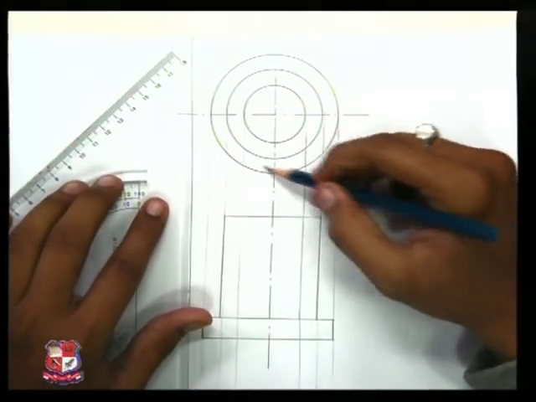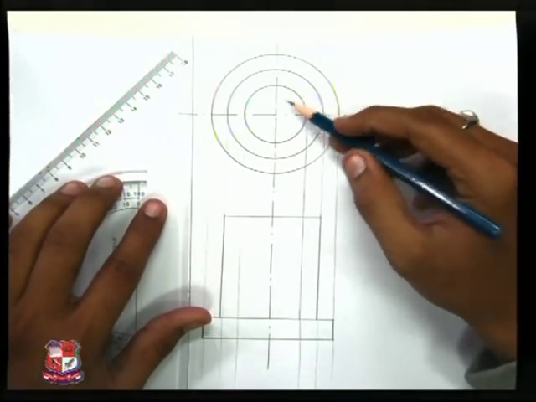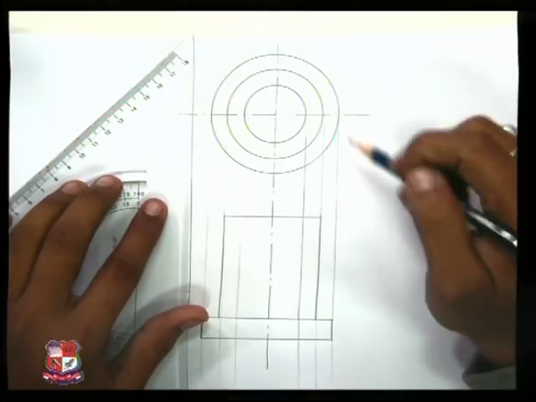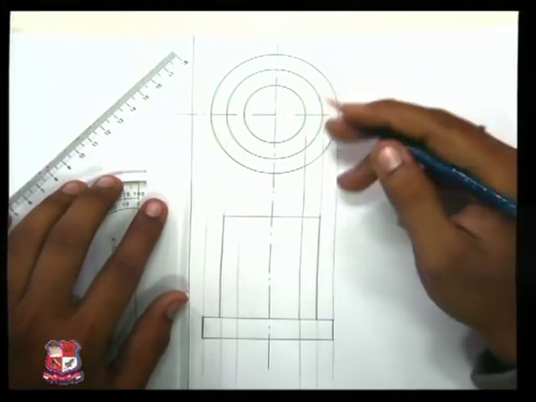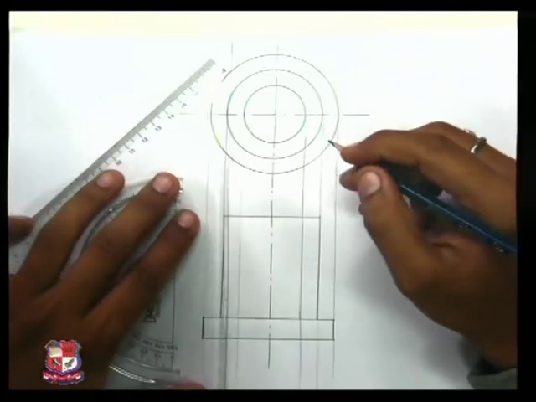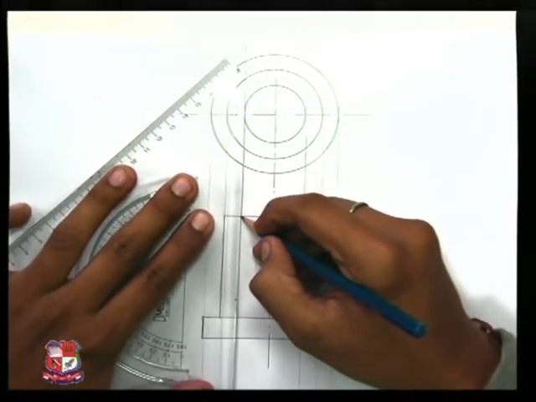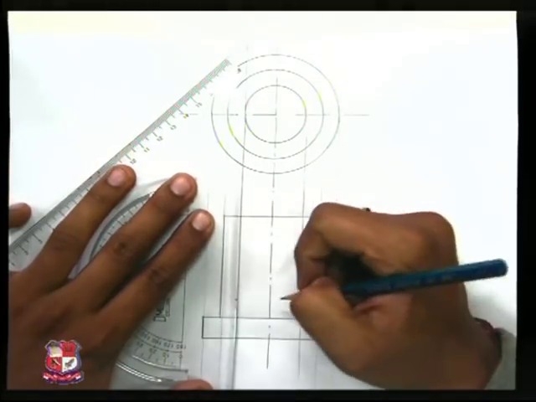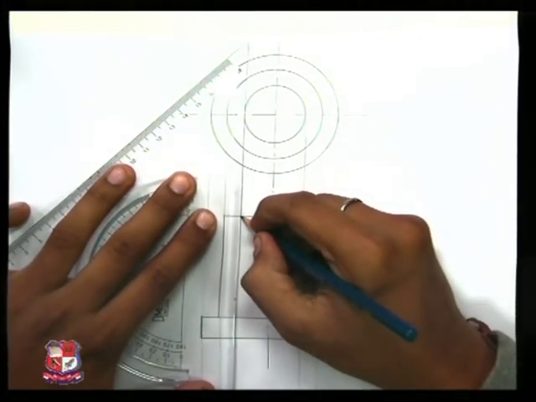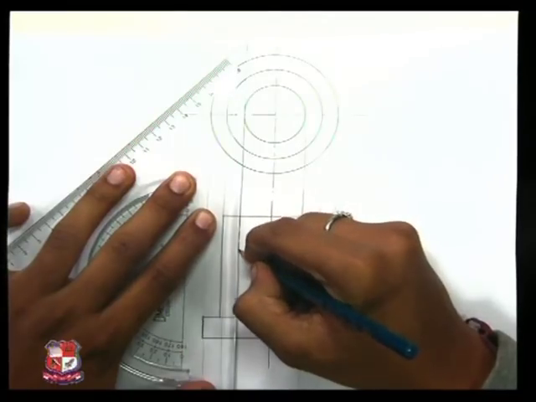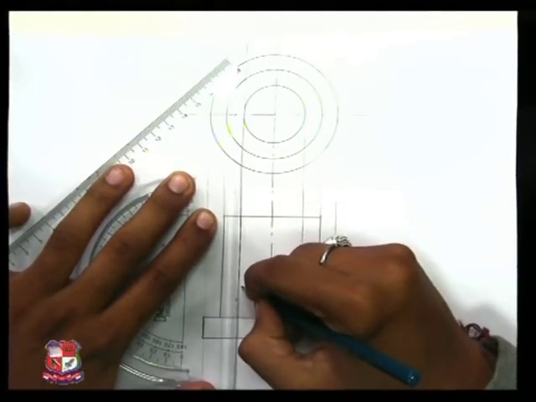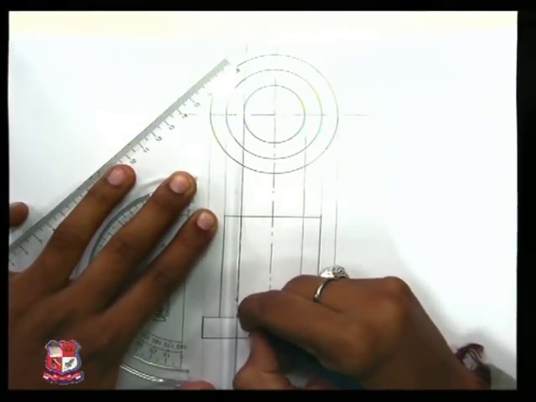This circle is clearly visible from the top view, but it cannot be seen from the front view. So that's why it will look like a hidden line, like this: an equal distance dashed line.